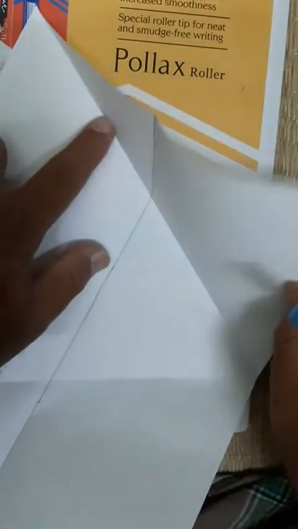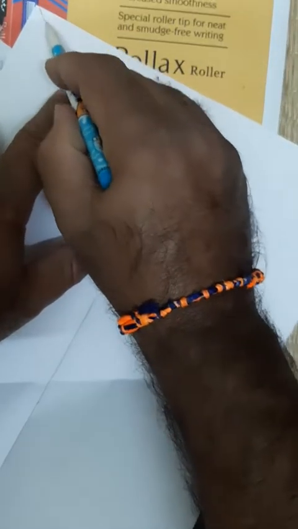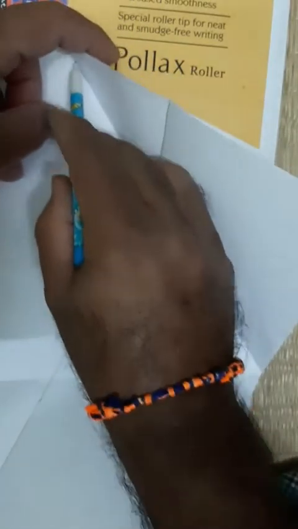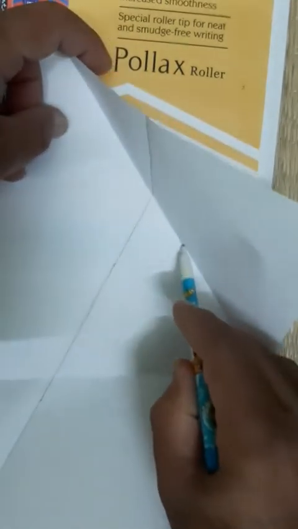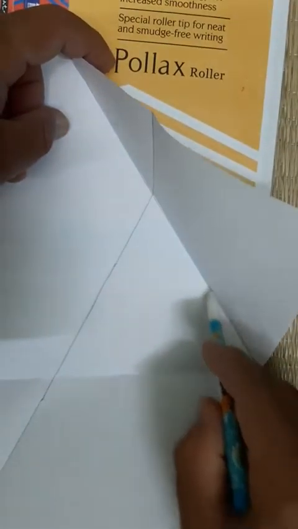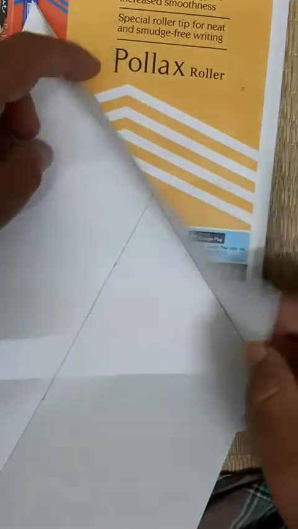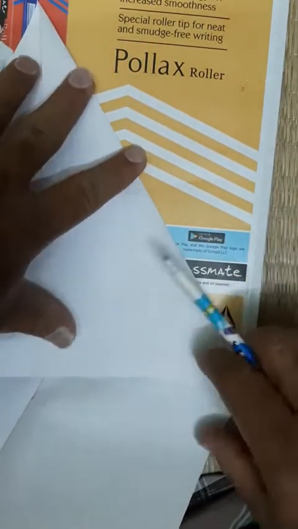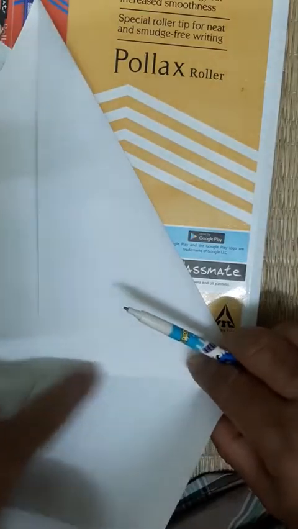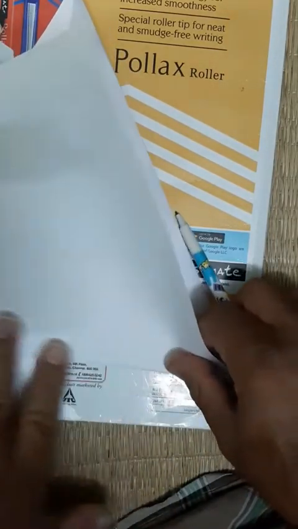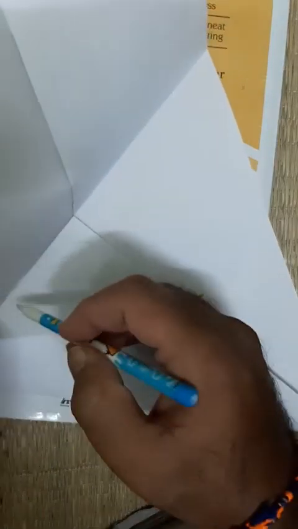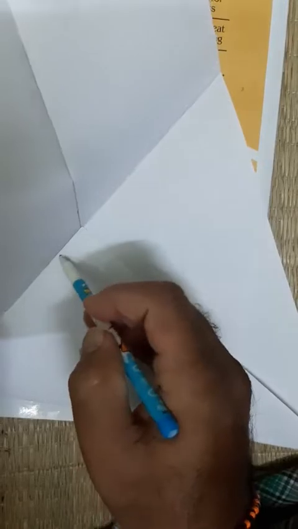So, I will also mark this one. Now, I have folded along this side. See, for our convenience, I will show you by this.